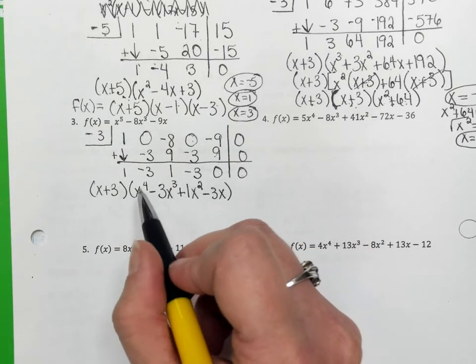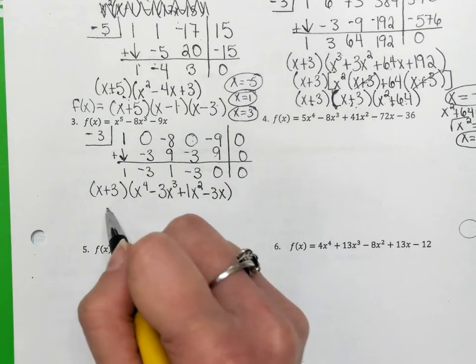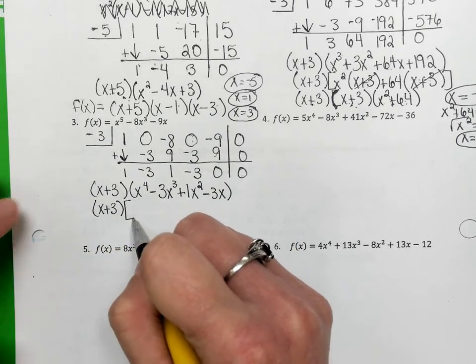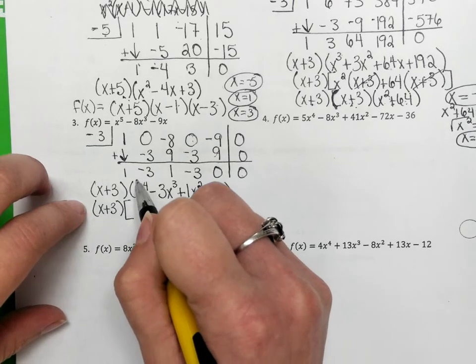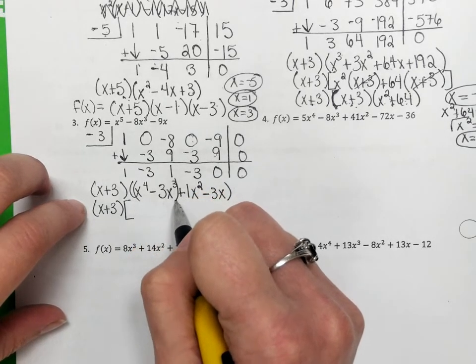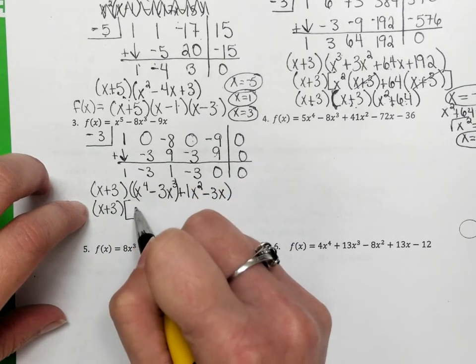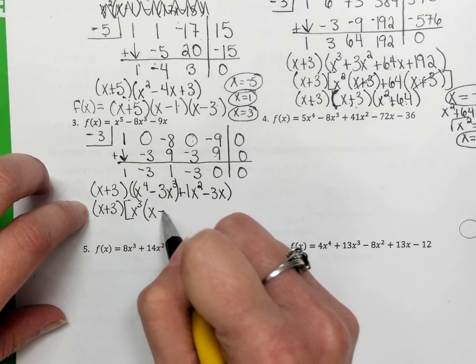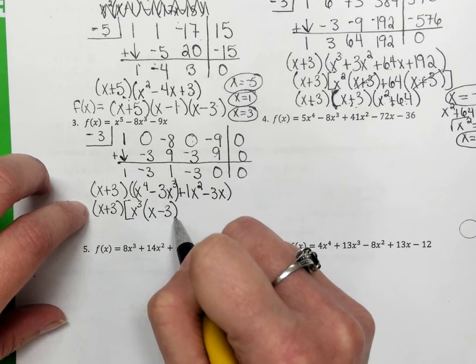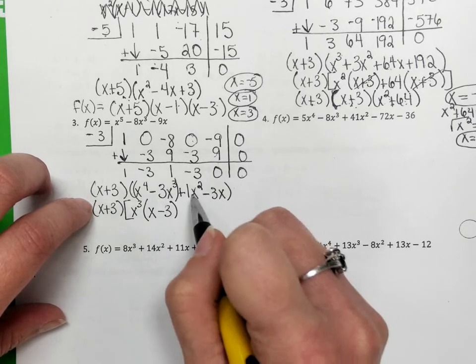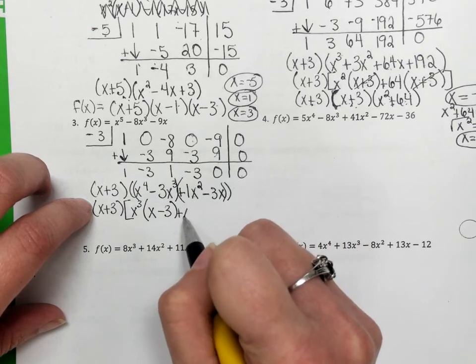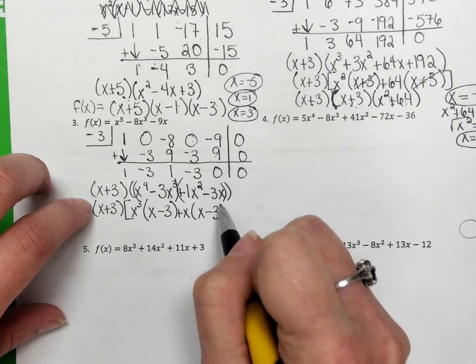All right, what do you notice? Let's see, there's 4 terms, right? So let's do grouping. What do these first 2 have in common? 3 of them, right? There's 3 x's. So it'll be x minus 3. What do these back 2 have in common? X. So it'll be x minus 3.